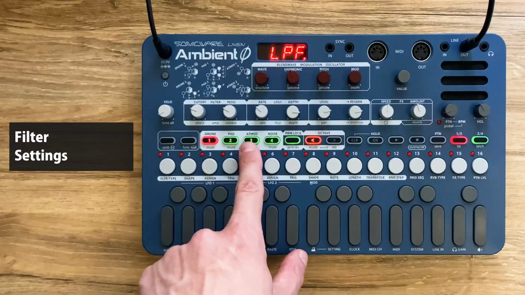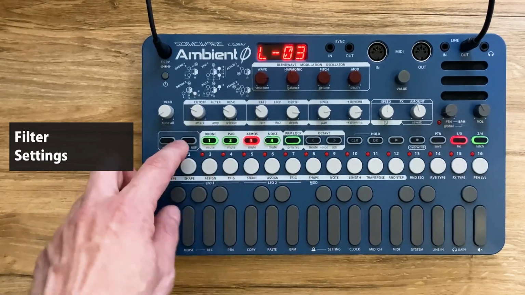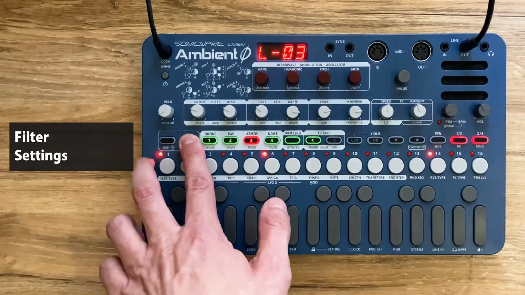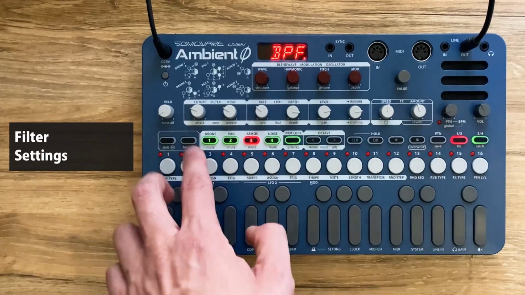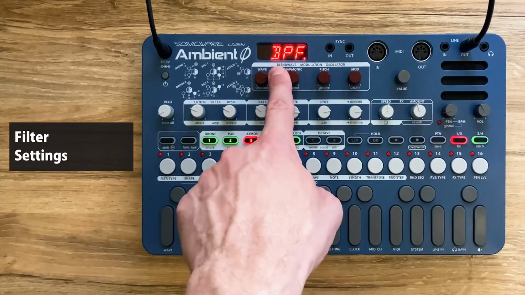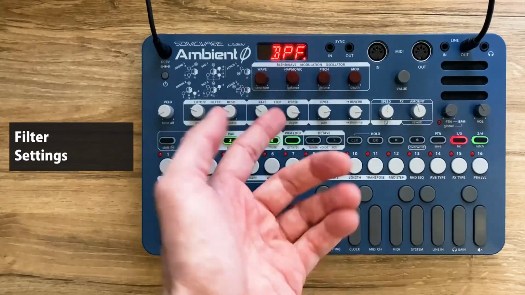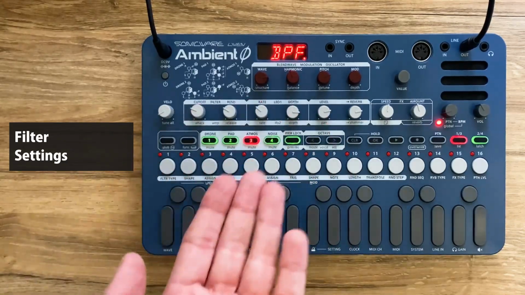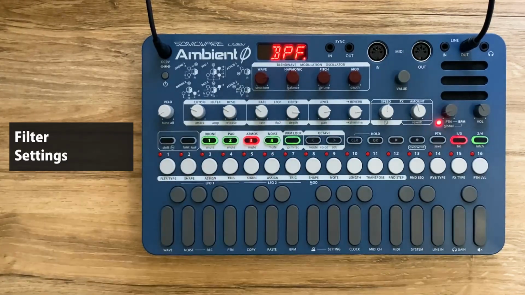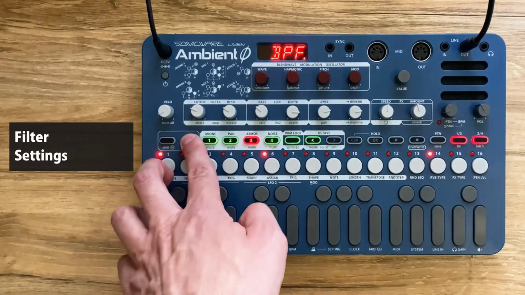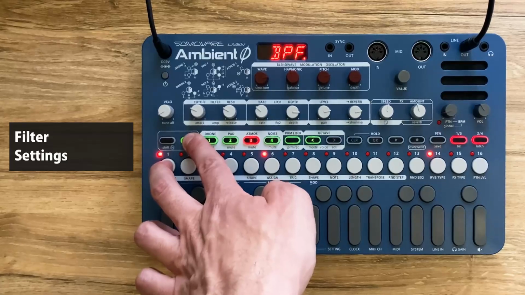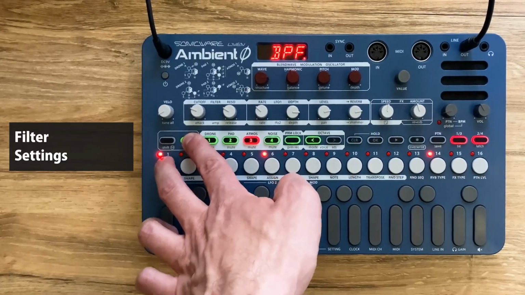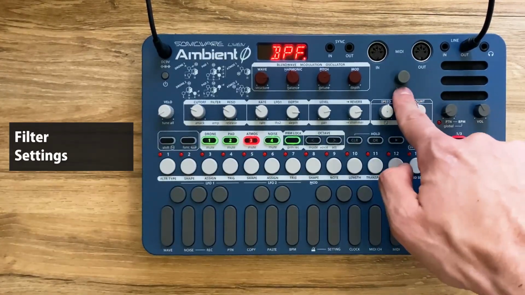Now, if we switch over to the Atmos layer and then we do the same thing, so holding function and then this button right here, we can see that this layer has a band pass filter applied to it. And so different layers can have different filters applied to them. Now, if we want to change the setting, there are 2 ways of doing that. We can either hold down the function button and press that filter type button again, and again, and again, or we can simply rotate the value knob.